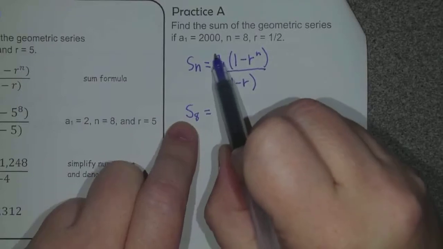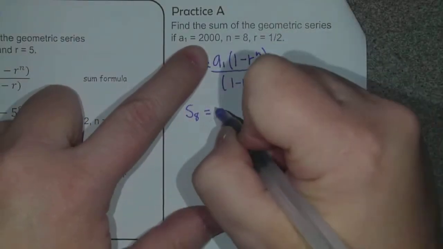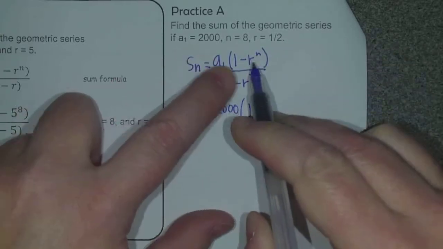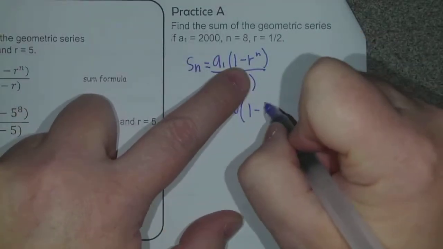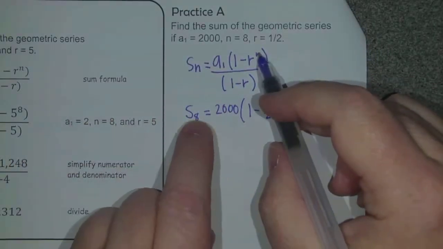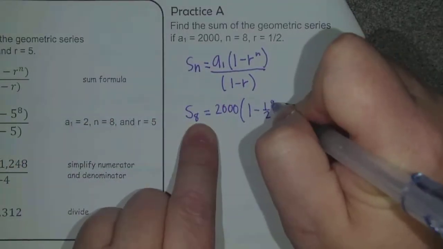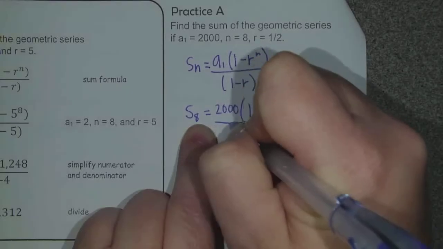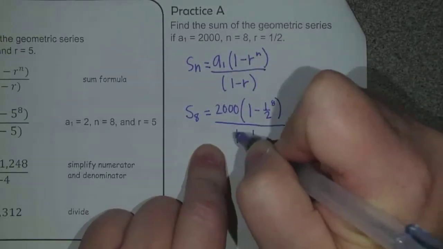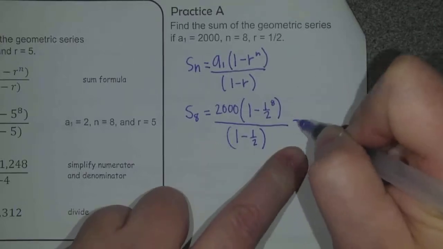All right, do we know what our first term was? They told us it was 2,000. Do we know what our common ratio is? It's 1/2. Do we know the number of terms? We do. It's 8. And then on the bottom, you'd have 1 minus the ratio again, which is 1/2.